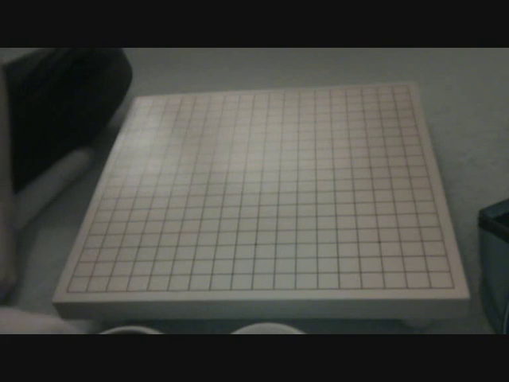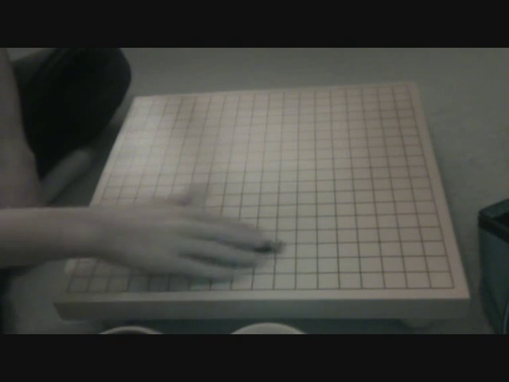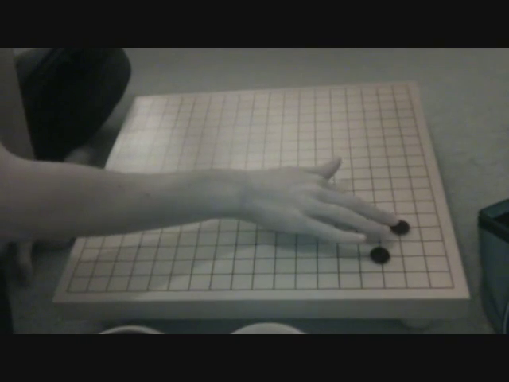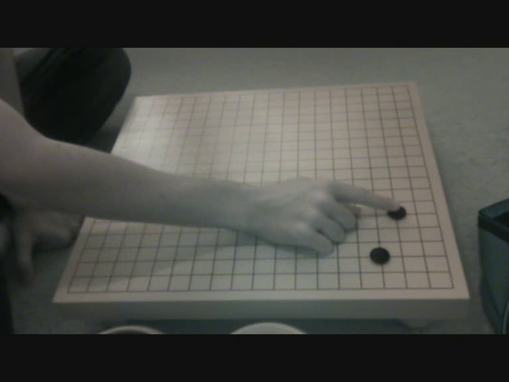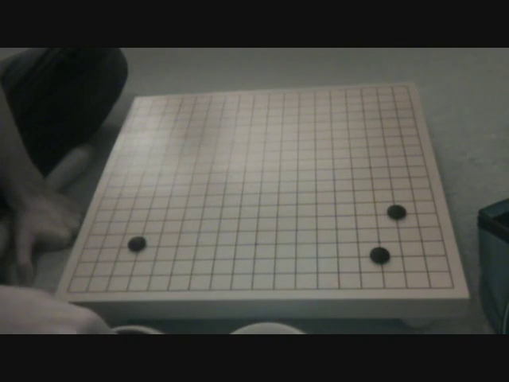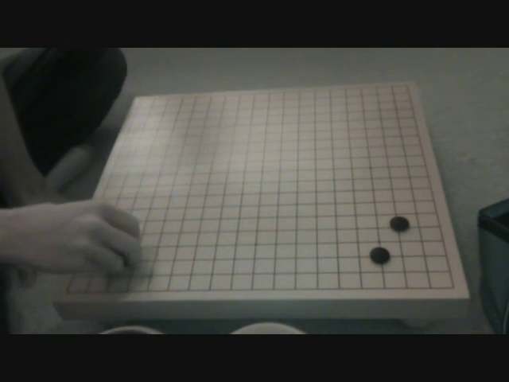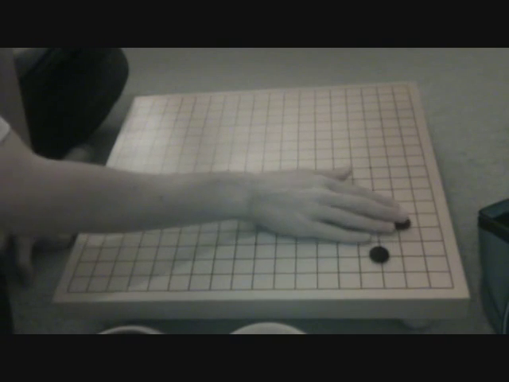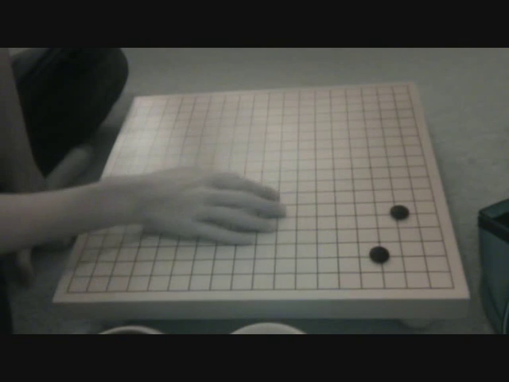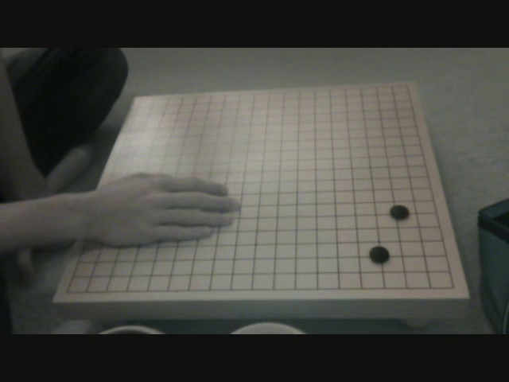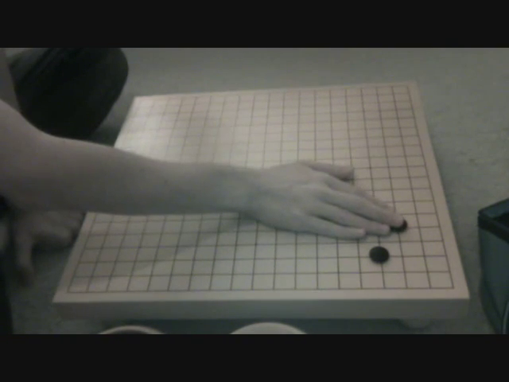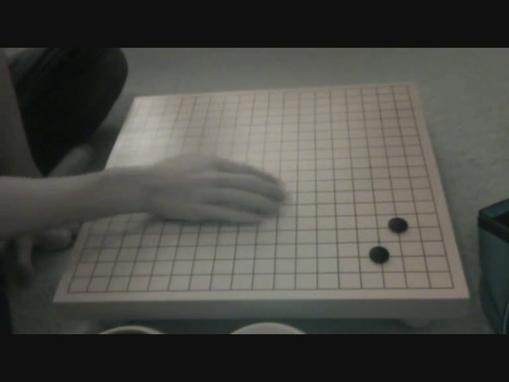Alright, today I'm going to go over the difference between a small extension and a large extension. Small and large. First off, you might think that large is better because it surrounds more and it should get more points. But in fact, the smaller one's better.